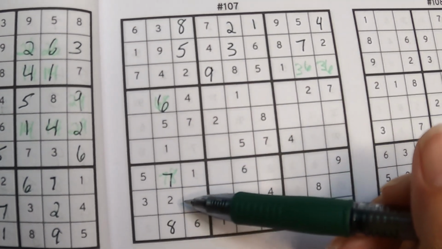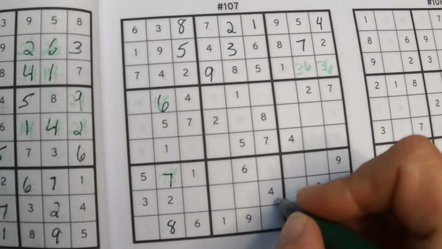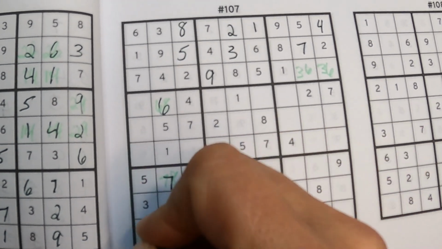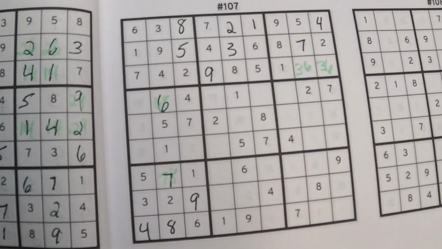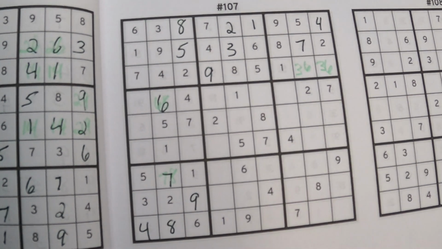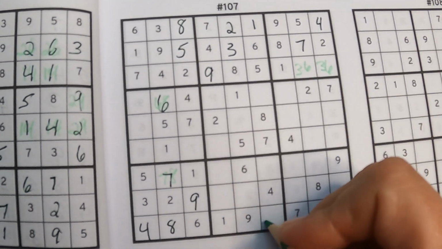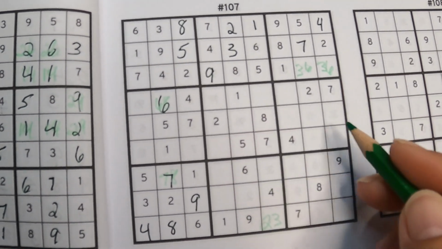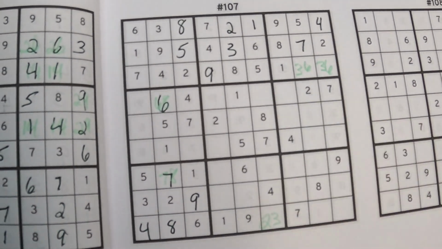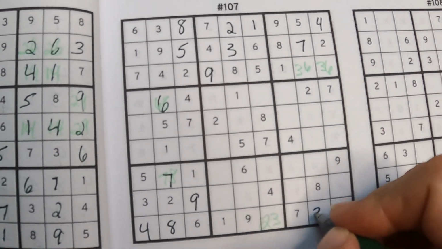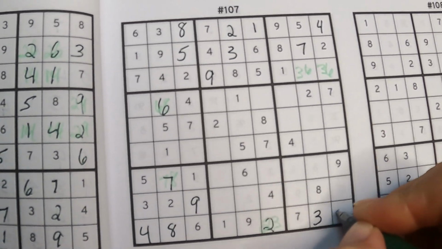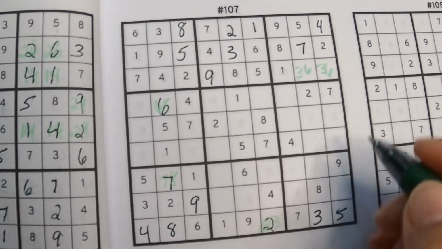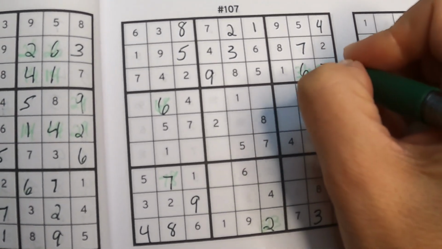For this box then, looks like we're missing a 4 and a 9. We've got a 4 here, so 9 and 4. For this bottom row, looks like we're missing 2, 3, and 5. We've got a 5 here, so 2, 3, 2 and a 5 there. So this is our 3, 2, 5. That 3 makes this our 6 and 3.